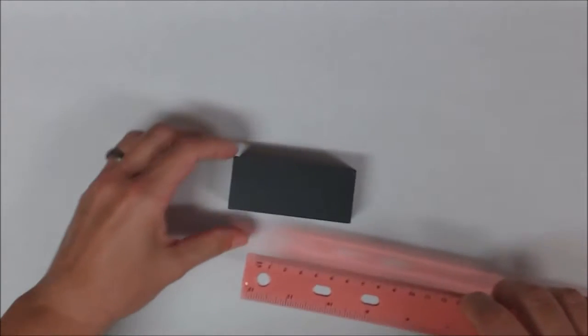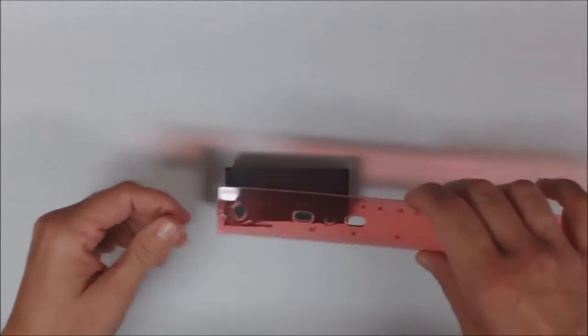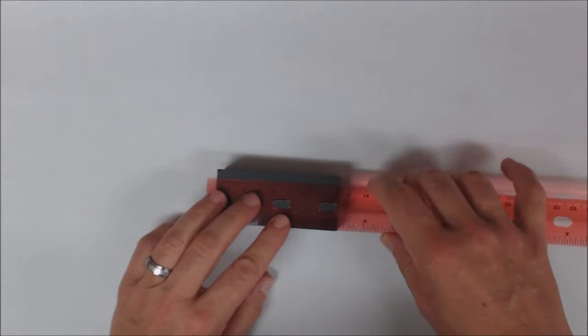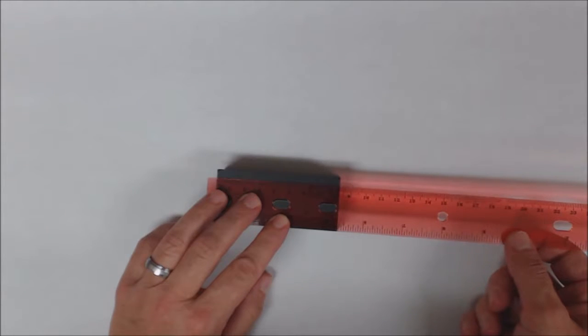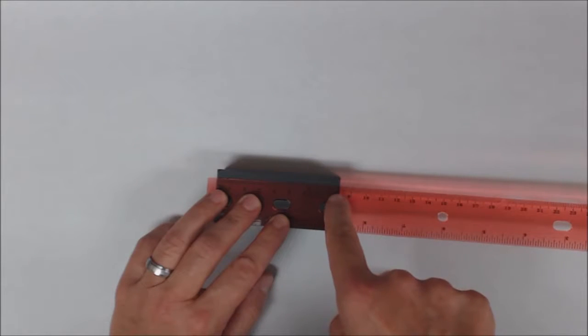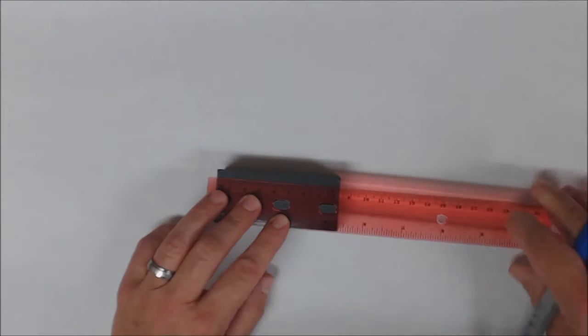The first measurement that I'm going to take is the length, the long way, of this block. I'm going to use my metric ruler, and I'm going to go ahead and make my first measurement. And looking at this, if I look up close, the length of this block is 8.3 centimeters. So I'm going to go ahead and write that down, 8.3 centimeters.